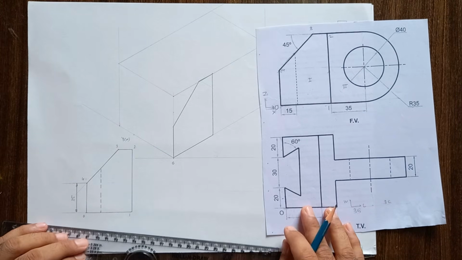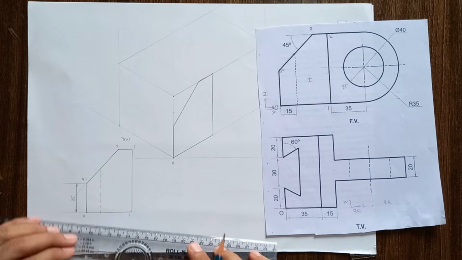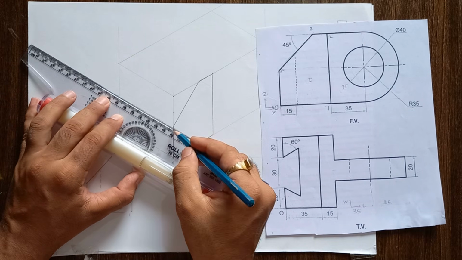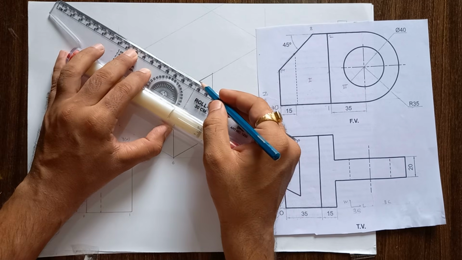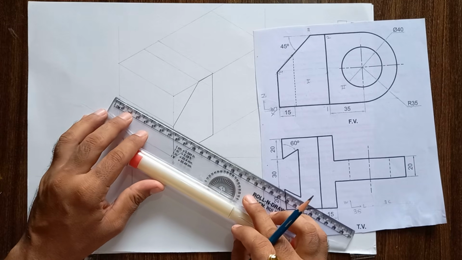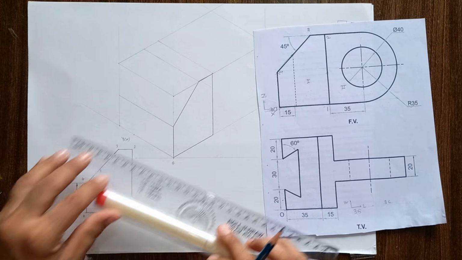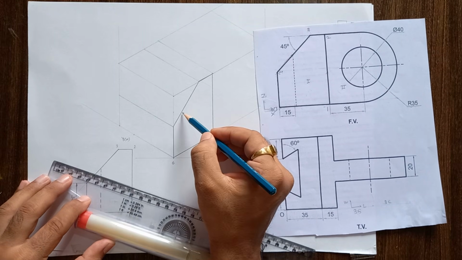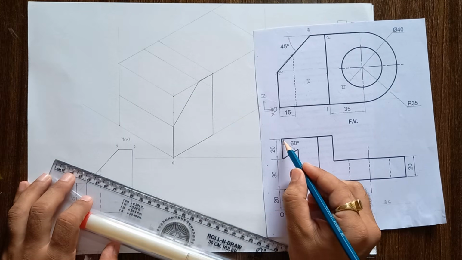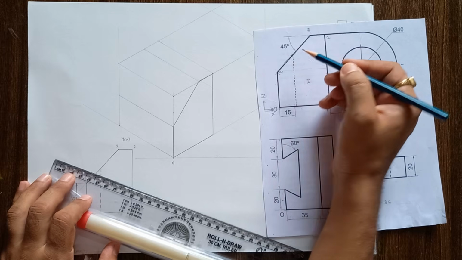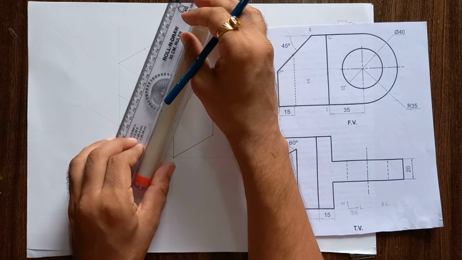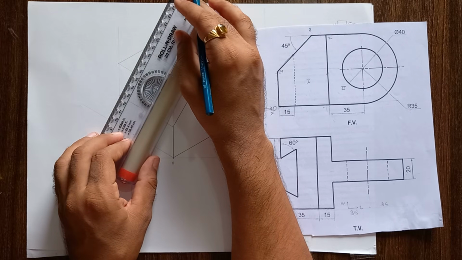Now we can see this profile has 70 mm thickness along the width side, along the y direction. So add the thickness. This distance is 70 mm. Already the 70 mm distance is there. Now the same non-isometric line appears on the 70 mm backside. So this edge 3 to 4, the same edge 3 to 4 will appear on the 70 mm width side. So directly we can join these two end points.